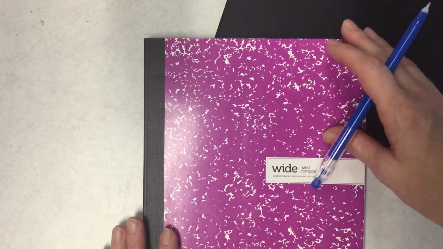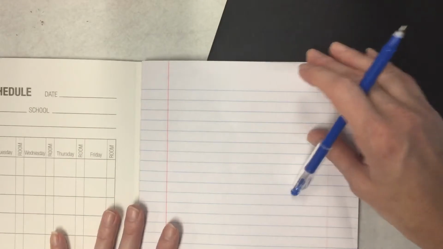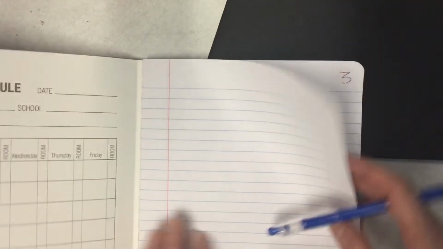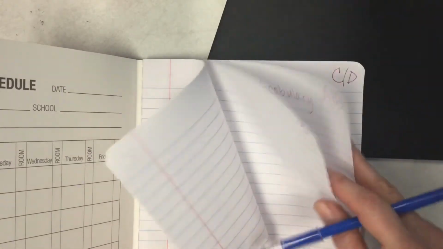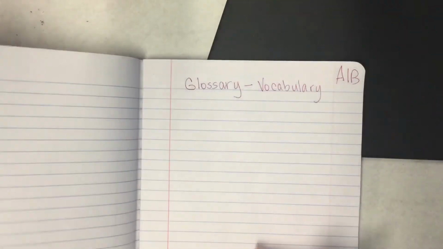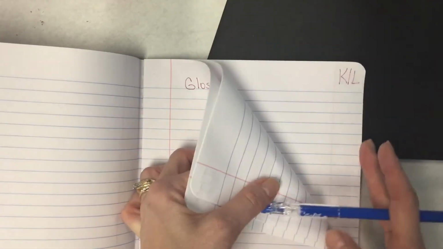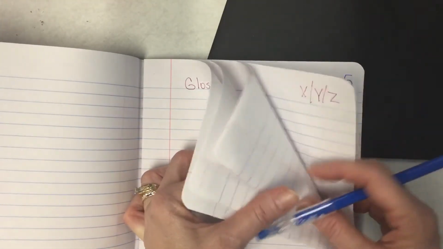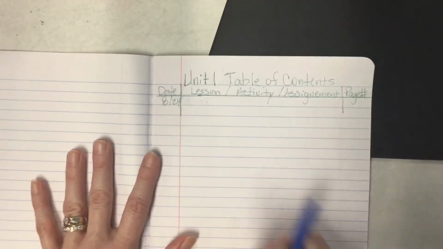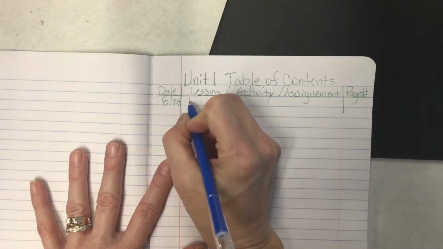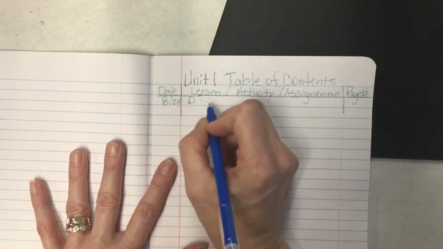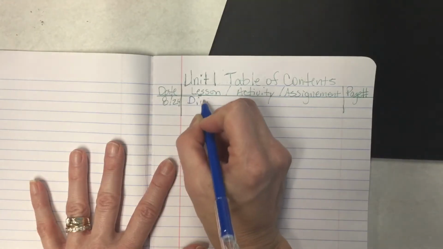All right, so here's my journal. Hopefully you were able to already set it up, and if you weren't, then I have a plan B for that too. So for those of you that did get it set up, we should have 3 pages in the front, then several pages with our glossary, and here's our Unit 1 table of contents. So our first lesson is on divisibility rules.